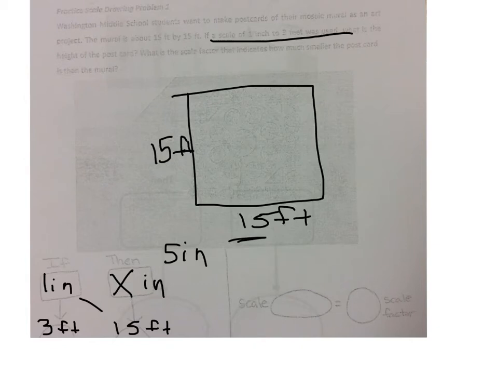And then the next question is, what's the scale factor that indicates how much smaller the postcard is than the mural? Scale factor is very different than scale. It does start with a scale. On this question, the scale was 1 inch to 3 feet. But the important thing we need to know about scale factor is we can't do a scale factor unless the units are the same. So I have inches and feet. I have to have them the same unit. I'm going to have to change this bottom number to inches.